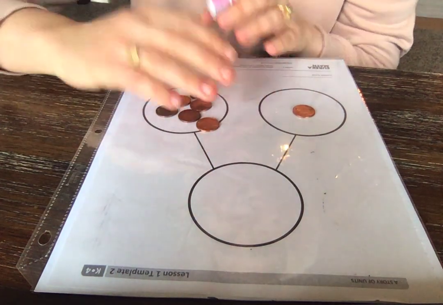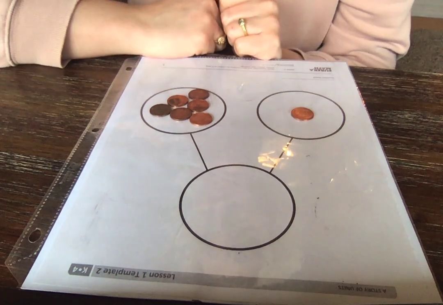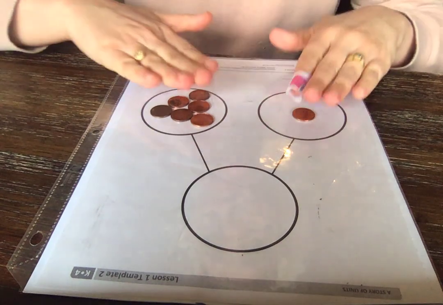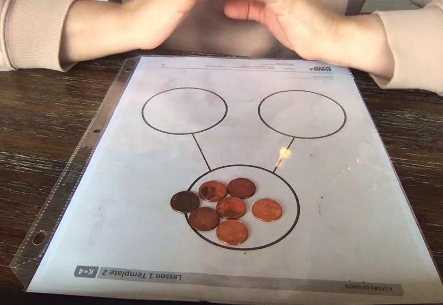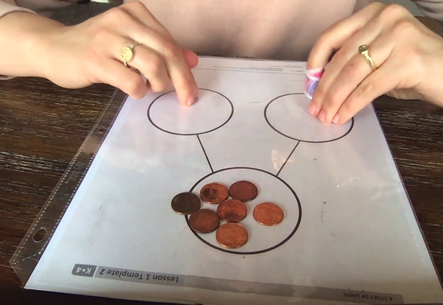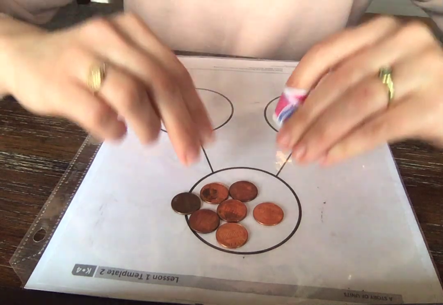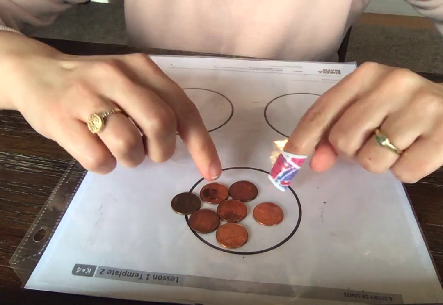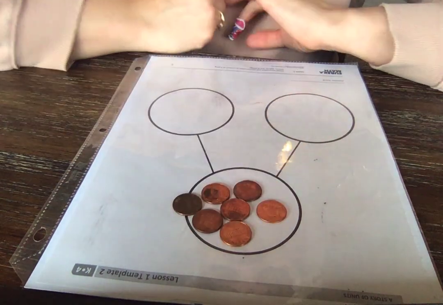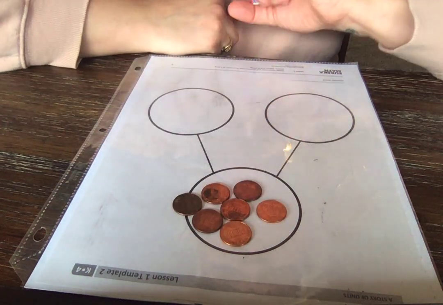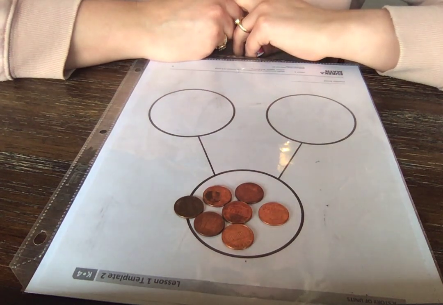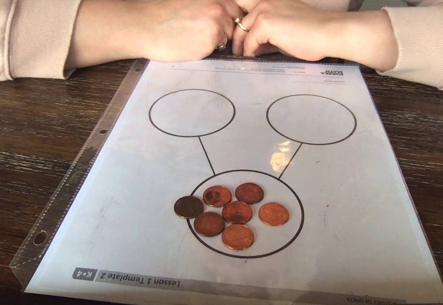The way I split it was 1 and 6. Because 1 and 6 make 7. I didn't take any pennies away or add any. These 2 numbers are just showing together they make this circle, the total. Okay, let's do another way. We have 1 and 6, 2 and 5. What's another way we could have Emma and Eames share the cost of a pizza?